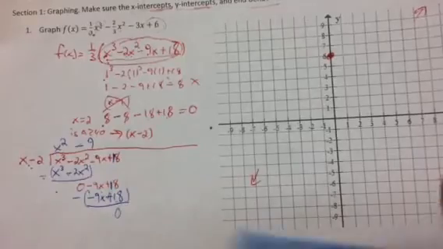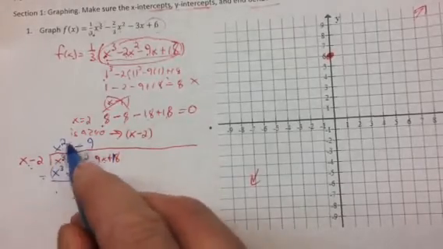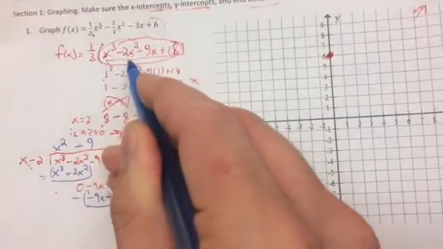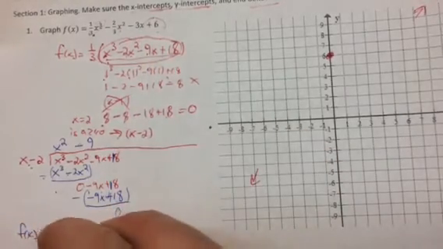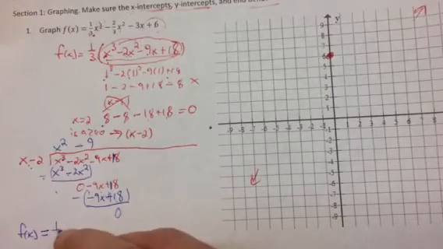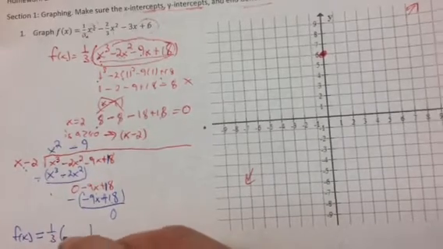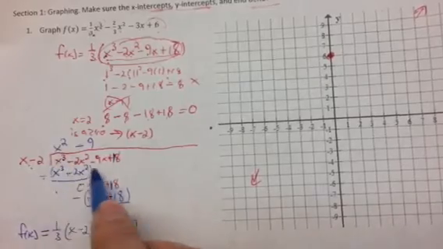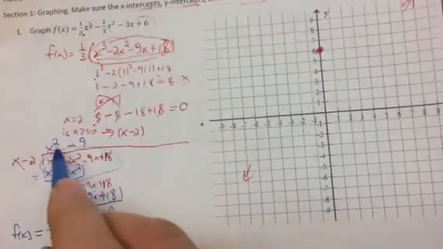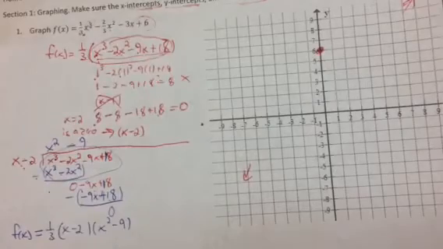All right, so that tells us that x minus 2 times x squared minus 9 is x cubed minus 2x squared minus 9x plus 18. So f of x is equal to, don't forget that 1/3, 1/3 times x minus 2 times x squared minus 9. Basically, we replaced this with what multiplied to make it, which are these two factors.